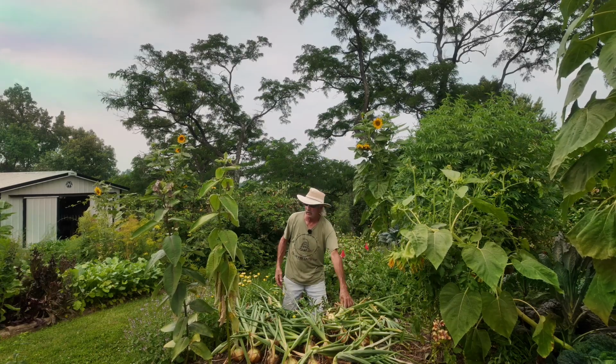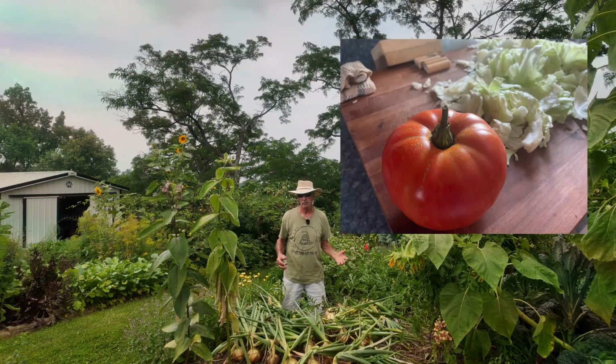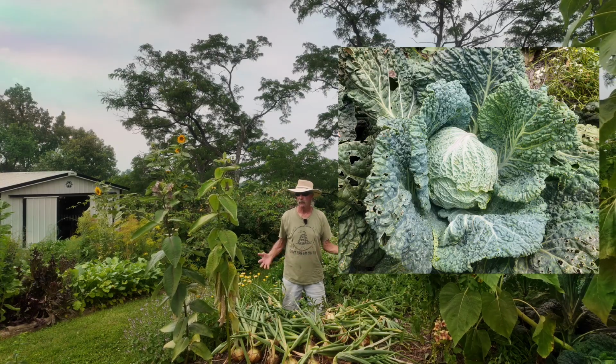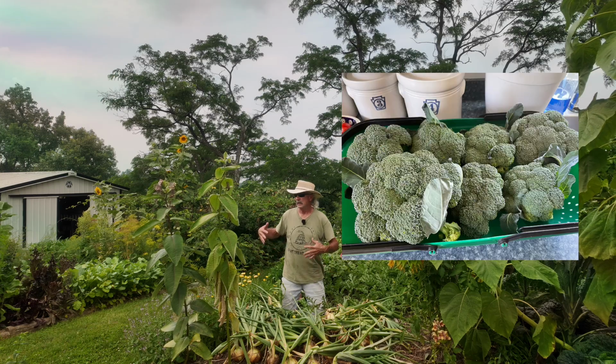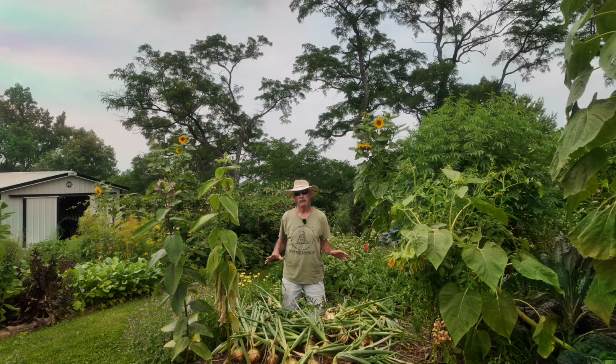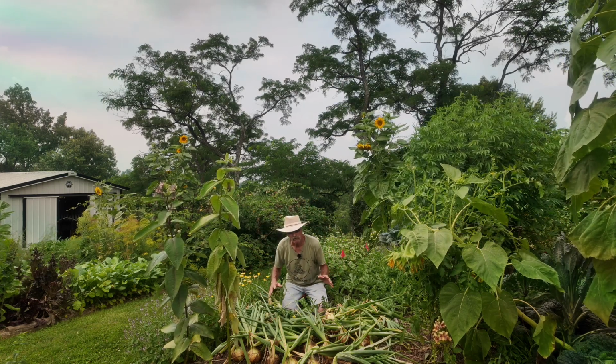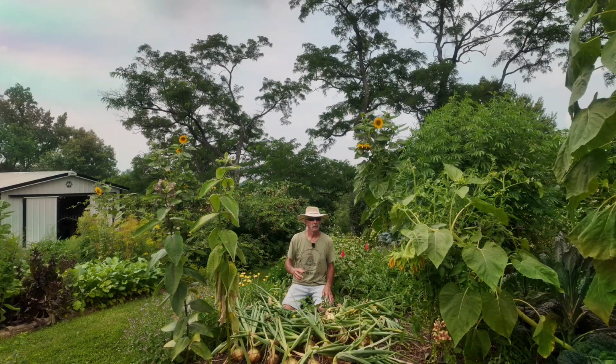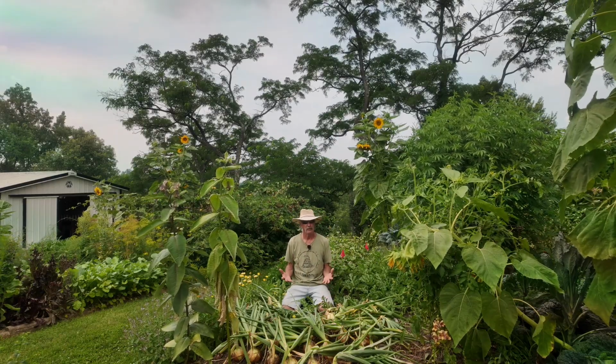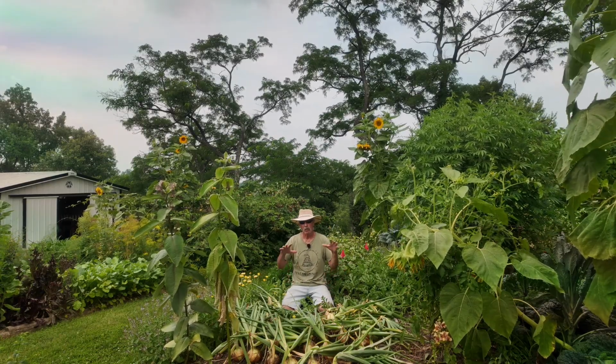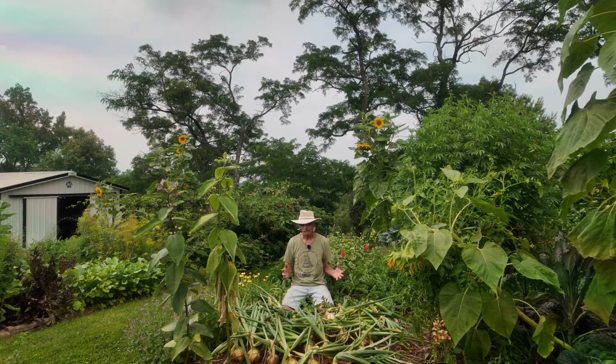Onions like this, tomatoes we've had for 2 or 3 weeks. Beautiful tomatoes already. Beautiful cabbages, broccoli. I mean, it goes on and on and on. The garden thrives when the system is thriving, but the system needs to be complete. It can't be without one of the links in the chain.